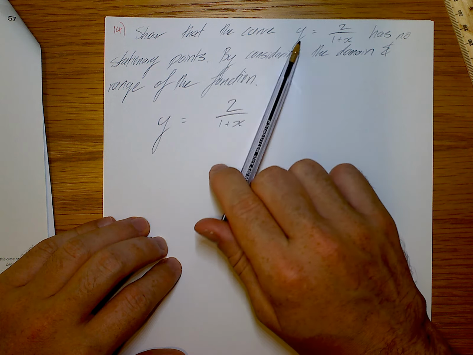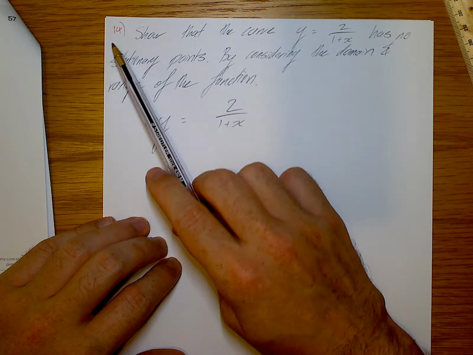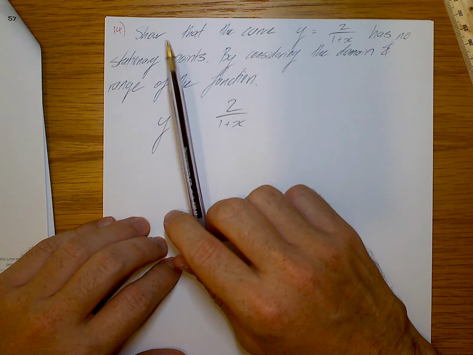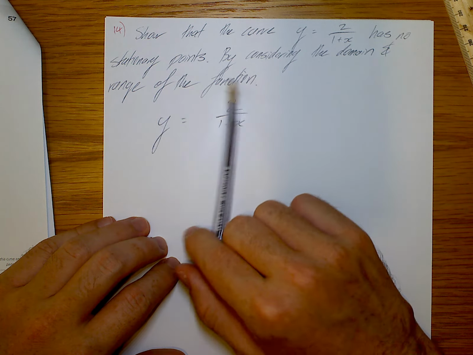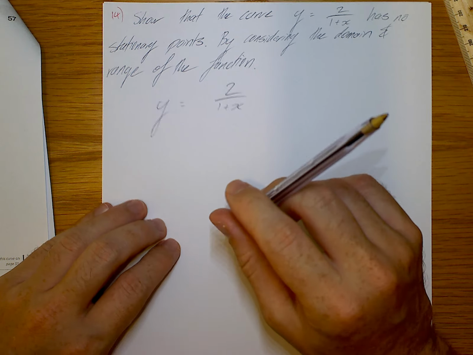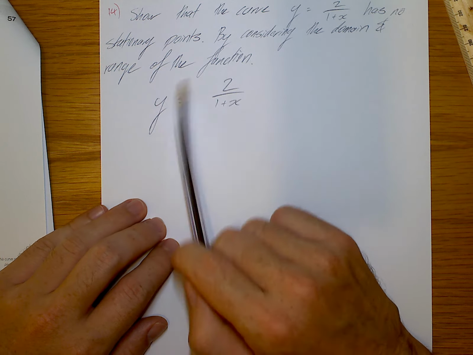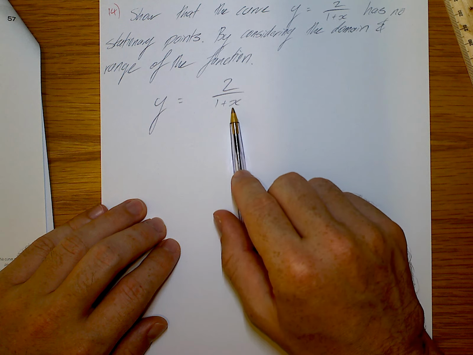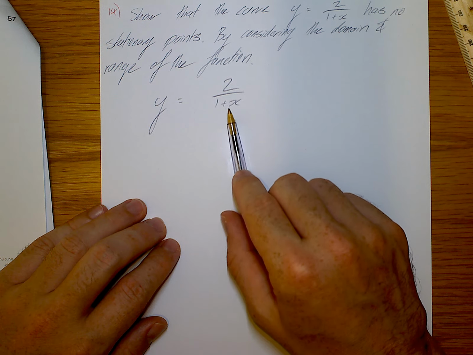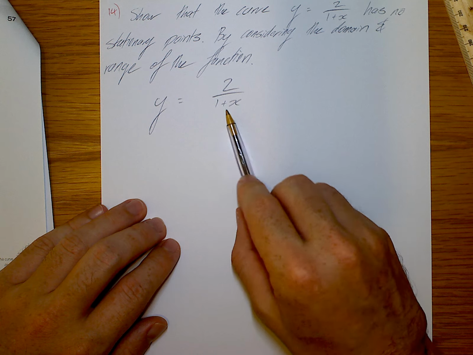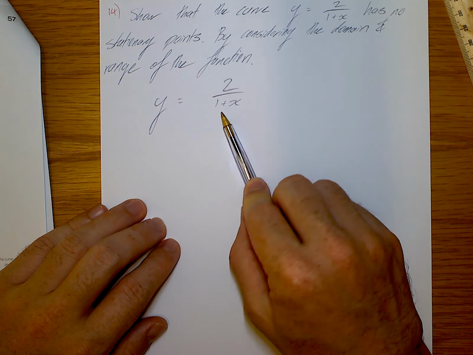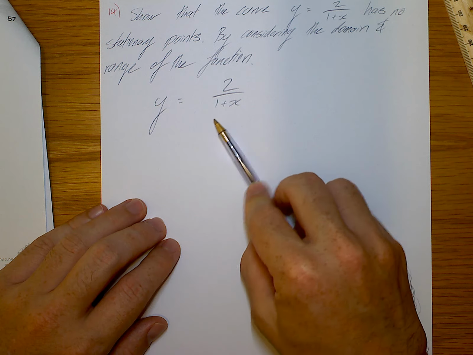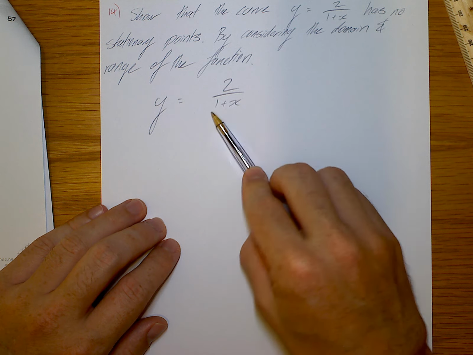Show that the curve y equals 2 over 1 plus x has no stationary points by considering the domain and range of the function. This is question 14, by the way. Okay, in case you've forgotten, this type where you've got the variable x on the denominator is going to have an asymptote where it cannot equal 0. Sorry, the denominator cannot be 0.